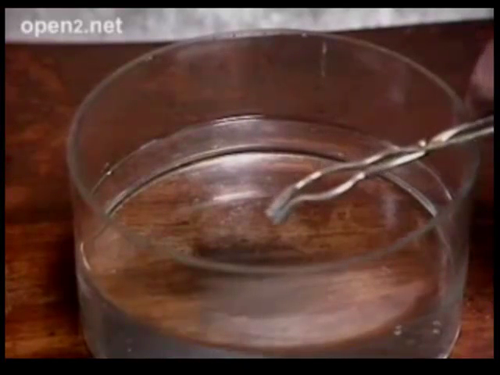Now let's see another reaction of the alkali metals, the reaction with water. We'll start with lithium. The metal floats on the water and reacts with it, giving off hydrogen gas. Now for sodium. The same sort of thing happens, although the reaction is a bit more vigorous. All the alkali metals react with water in the same way. Now for potassium.